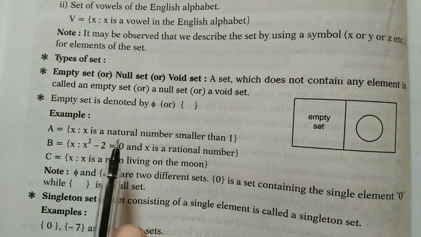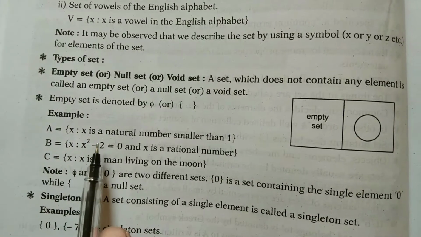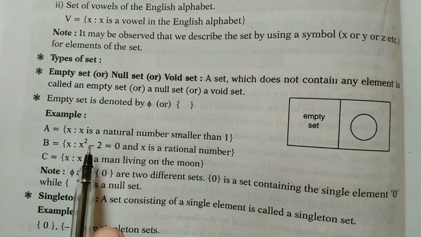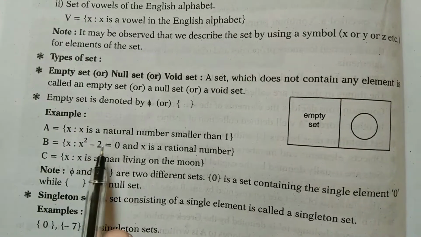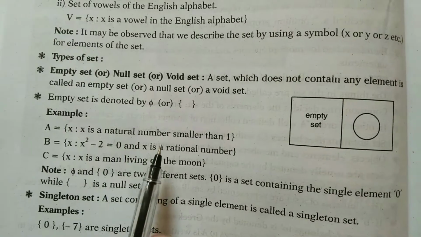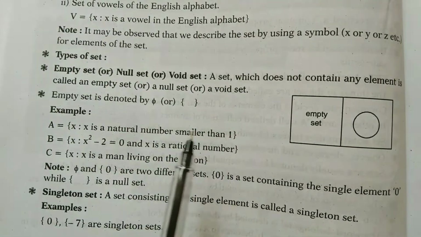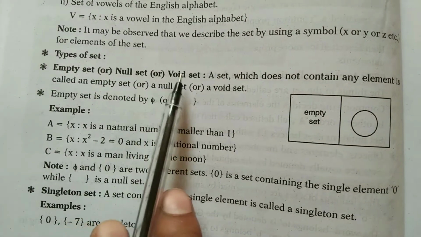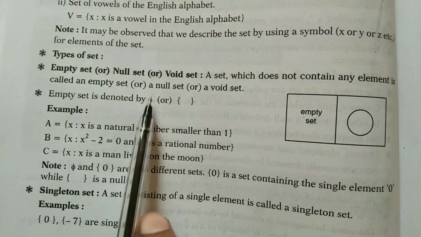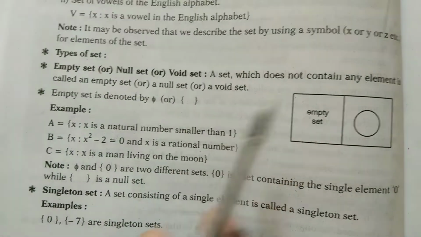So 1 square, 2 square or 3 square. If you take any rational number x such that x square minus 2 is not equal to 0, such a set is said to be an empty set. Another name for empty set is null set or void set, and the symbol is denoted by phi.